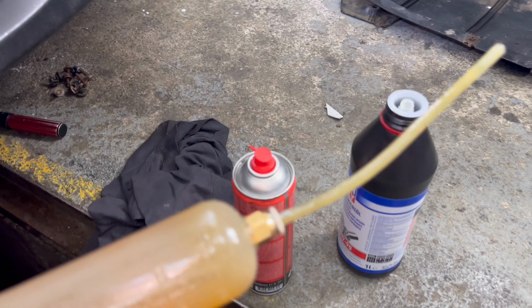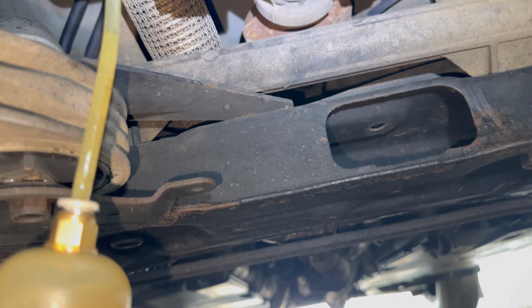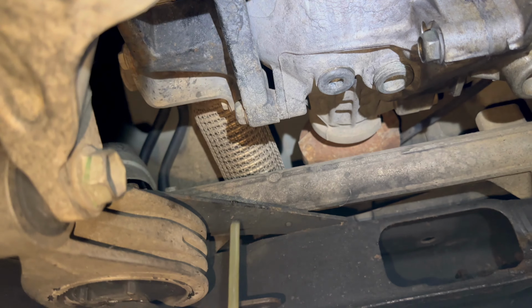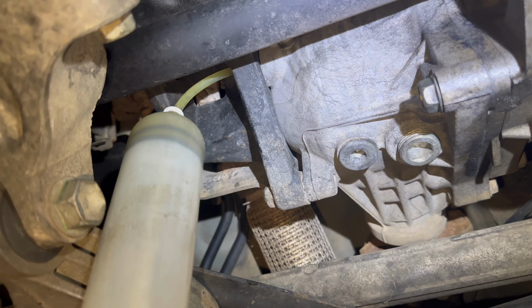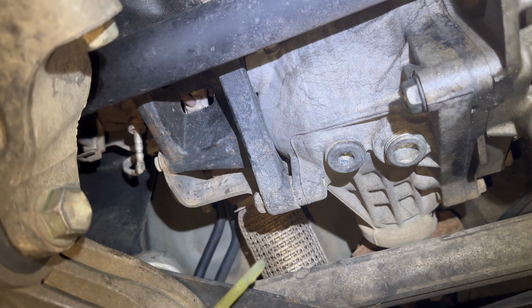In my case, I'm going to use this syringe to put enough oil into the transfer box, and when I see that the oil is leaking out from the filling plug hole, this means that the correct amount of oil has been reached. I'll have to put back the filling plug bolt and tighten it to spec, and then the job will be done.